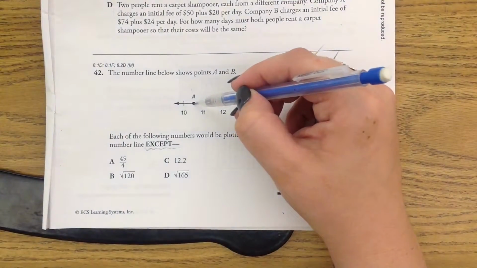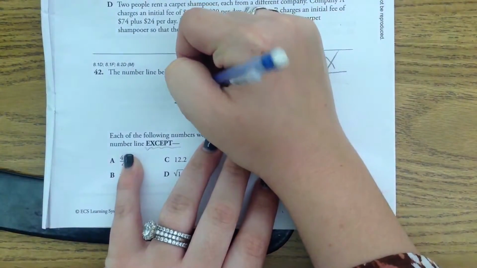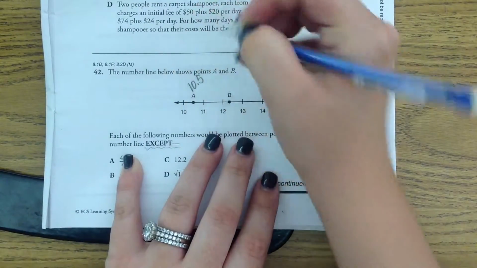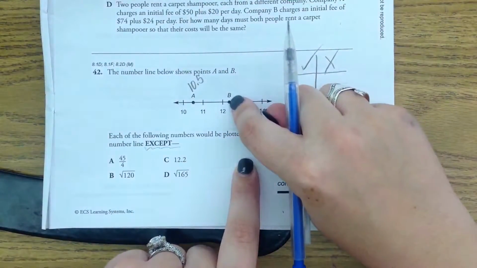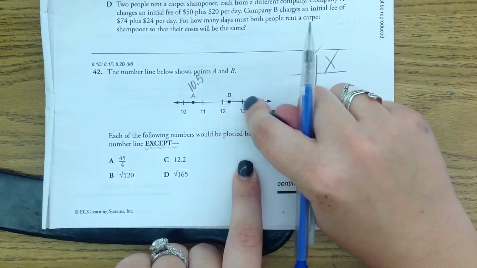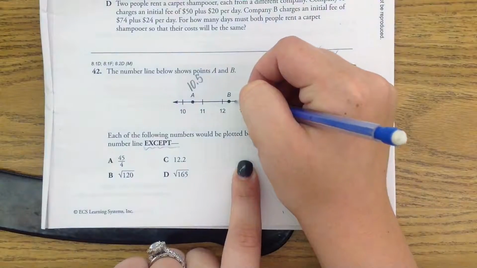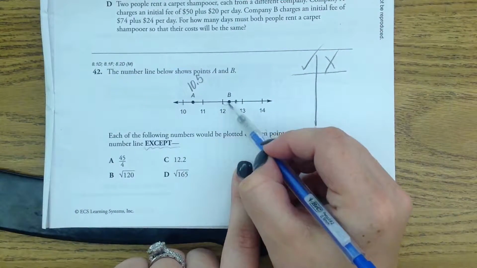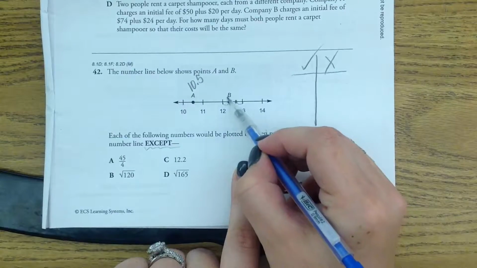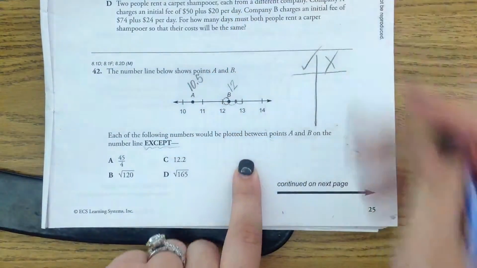Okay, this point A is exactly halfway between 10 and 11, so we'll say that's 10.5. Point 5 is 1/2 in decimal form. And then point B, it does not look like it's exactly halfway between 12 and 13, but if I put another point here, it would be divided into 3 sections. So I know that this section here is 1/3, so it's going to be 12 and 1/3.